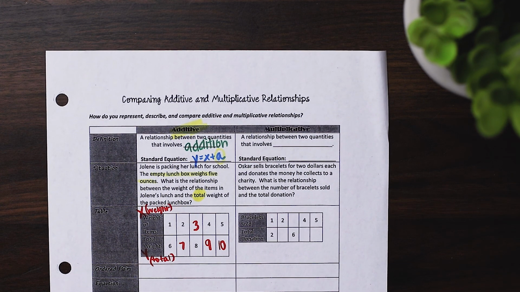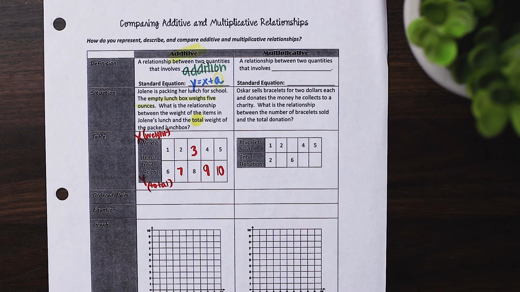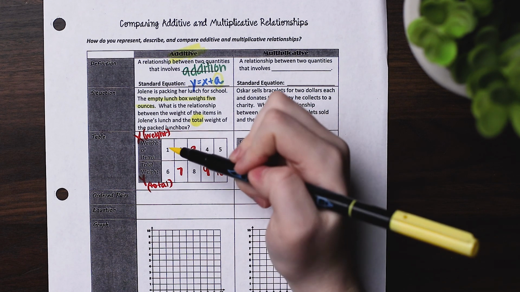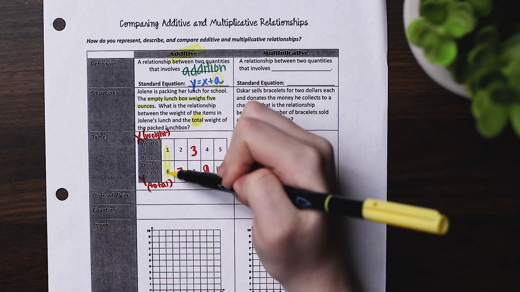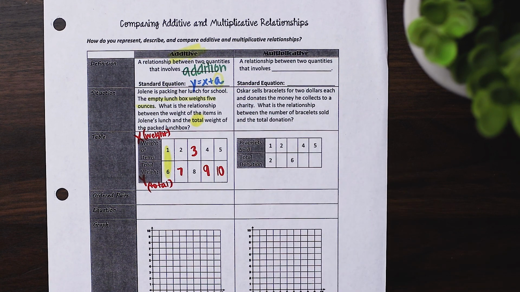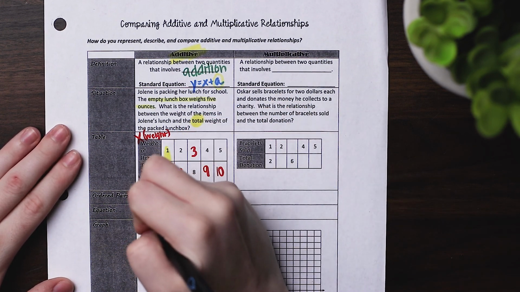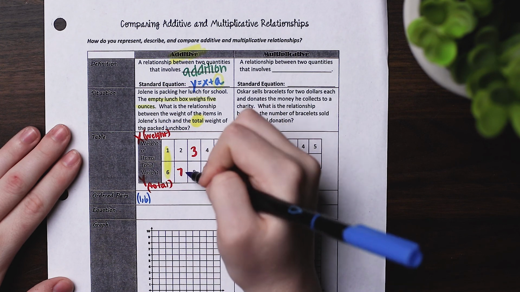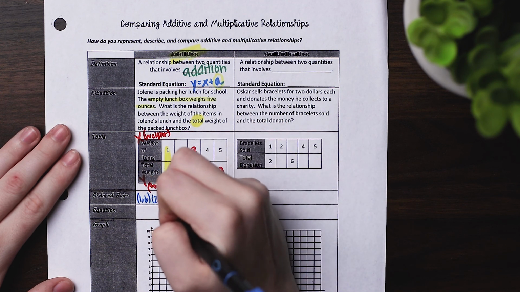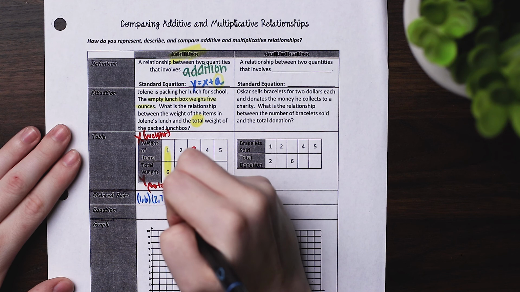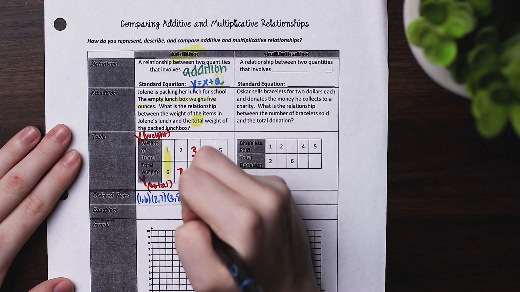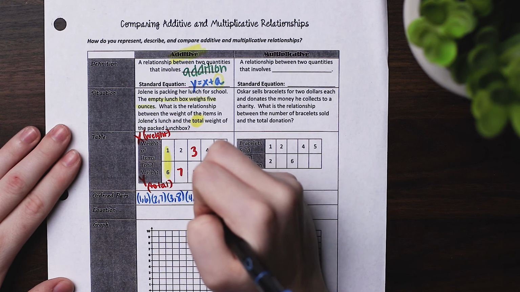So let's turn these into ordered pairs. Now, ordered pairs we gather from our table. And our table looks a little bit different than we've practiced in the past. Our ordered pairs are going to be on top of each other instead of next to each other. So let's put these down here. My first ordered pair is 1, 6. Then I have 2, 7. I have 3, 8. 4, 9. And 5, 10.